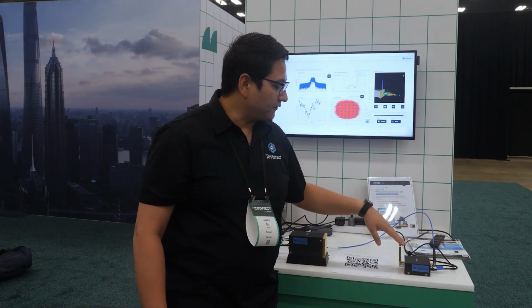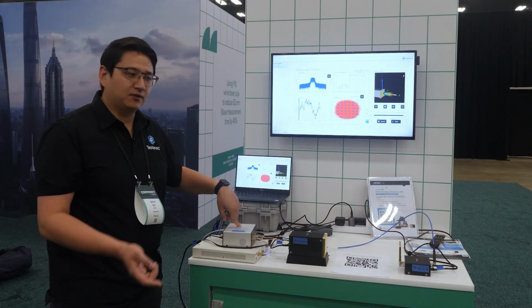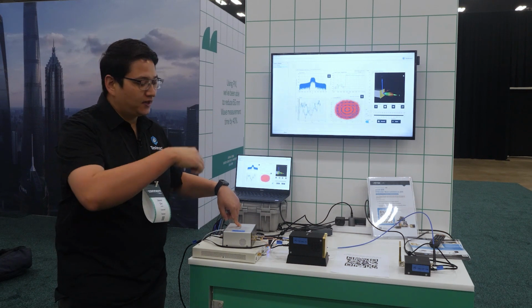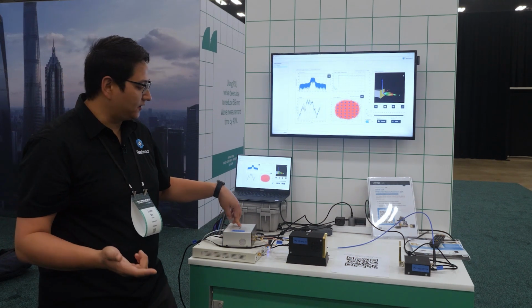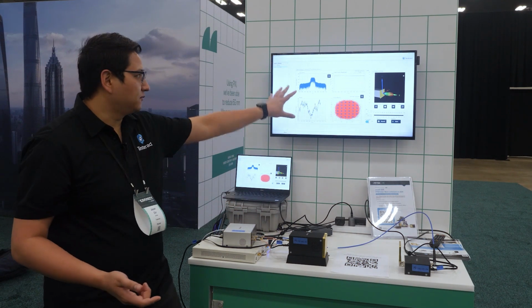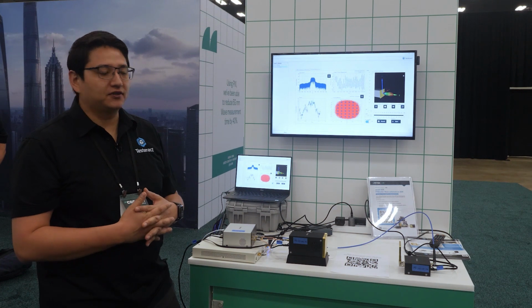So the signal travels across the air gap back to this RX, and then back to the UD box, where it down converts the signal from 28 gigahertz back down to our IF carrier frequency of 1.5 gigahertz, and back into the radio here where we're reading all the spectrum, doing the FFTs, doing the demodulation on the constellation.